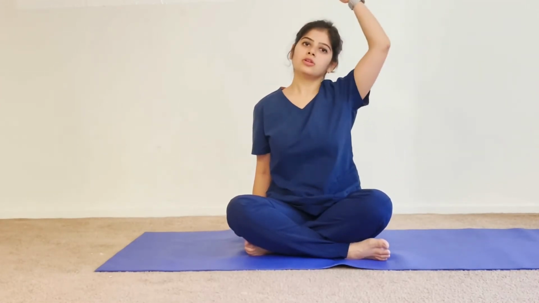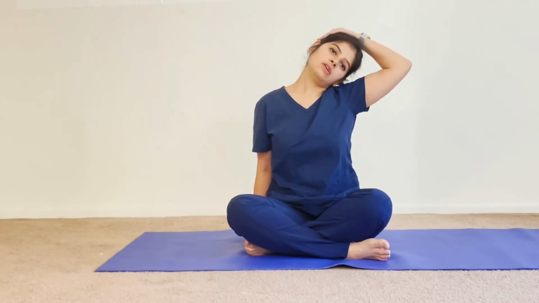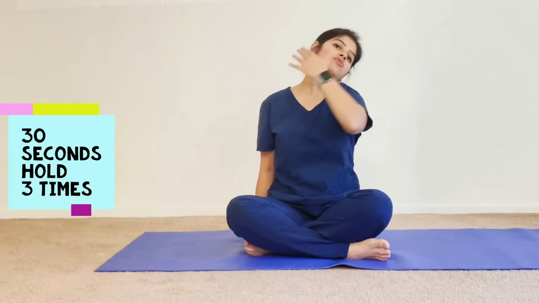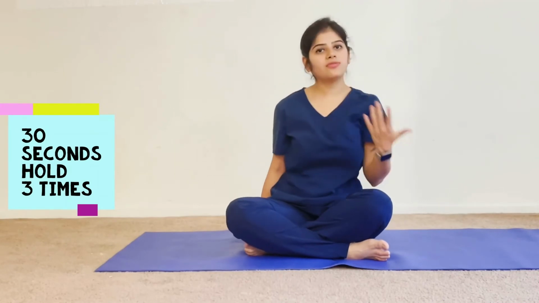Again, if you want to stretch your right side, you bring your right hand below the buttock, and keep your neck straight. Use the opposite hand. Bring the left ear to the left shoulder. Okay? Go to a point where you feel a good stretch and no pain. Okay? You'll feel the stretch in here. Hold it for 30 seconds, 3 repetitions.